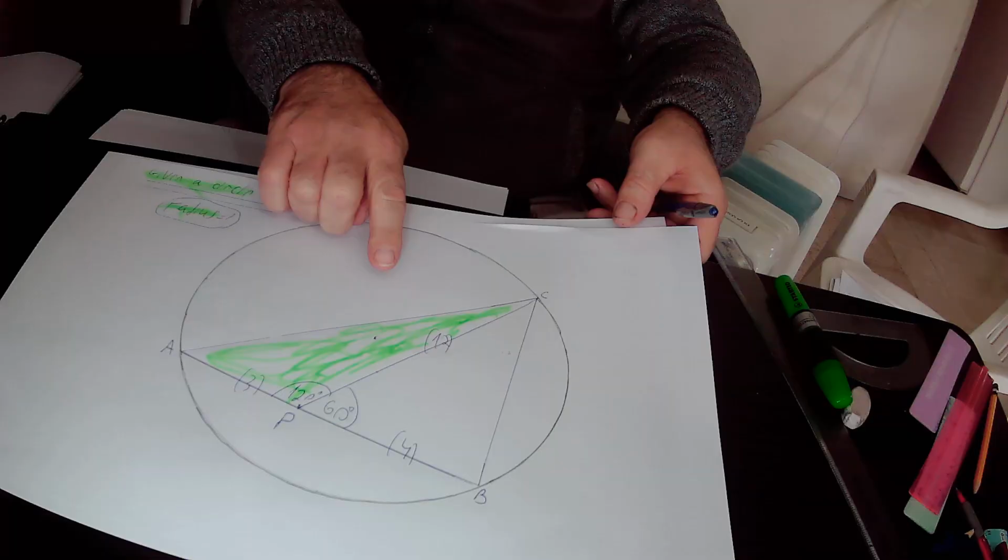So in the first step, we will implement the law of cosines on this green triangle, triangle CAP.